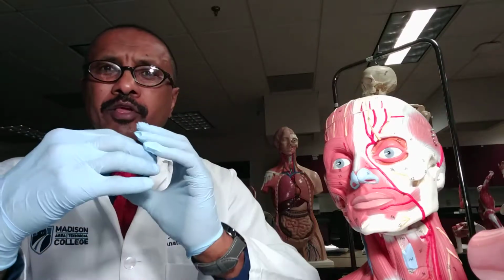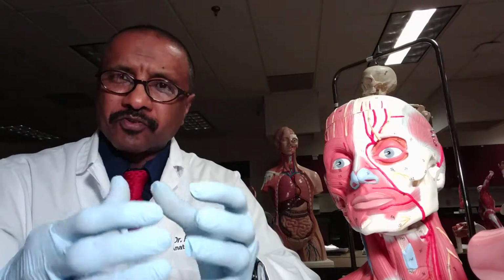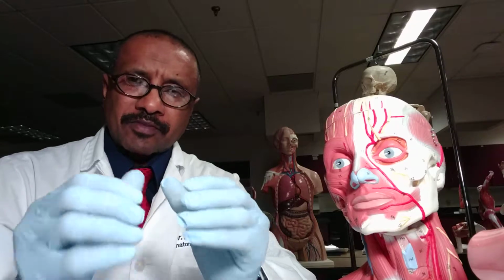Wisconsin. Tonight, we're going to talk about the muscular system. Muscles constitute a large part of our body. There are about 650 muscles in our body. Muscles help our body to move from place to place. Muscles help to shape our body. Muscles also help our body to generate heat. Muscles also give us identity.